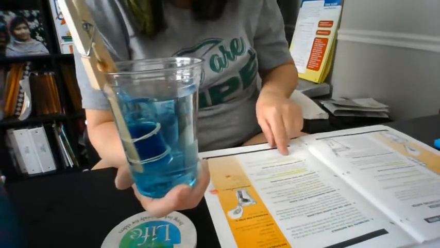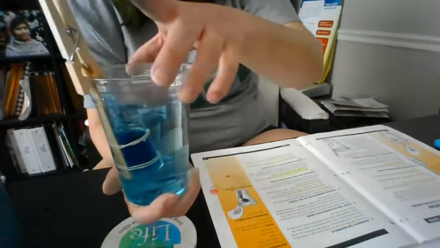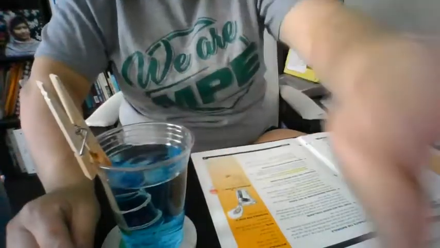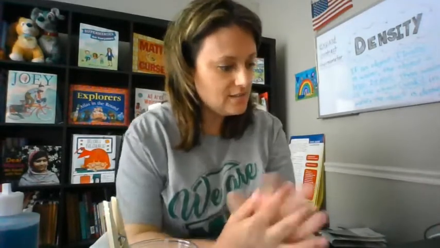Okay, and so why do you think that it stayed in the vial? Because cold water is denser than room temperature water. And that, my friends, is our investigation for today. So, which water was denser than room temperature water? Go ahead and turn and talk. And which water was less dense than room temperature water? And which is denser, hot water or cold water? And why do you think so?